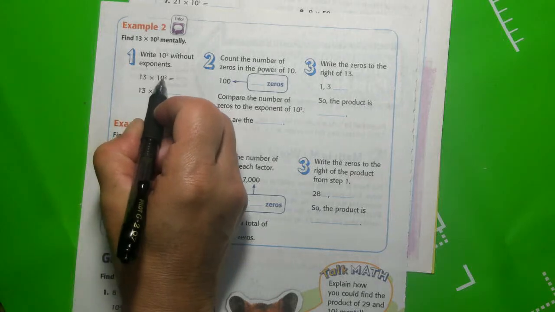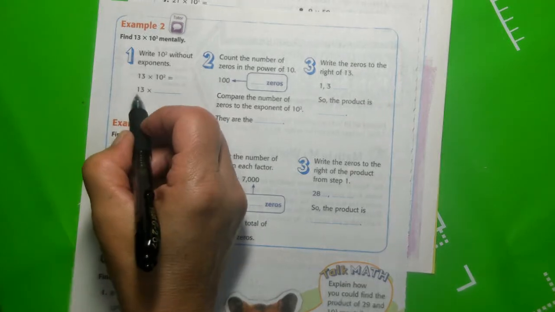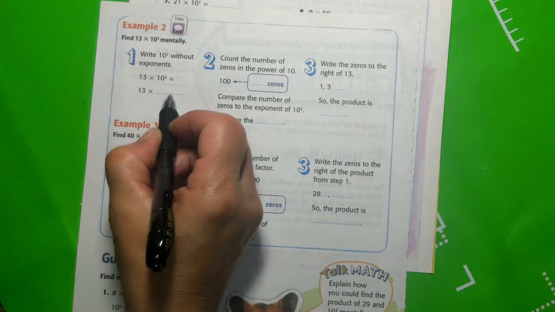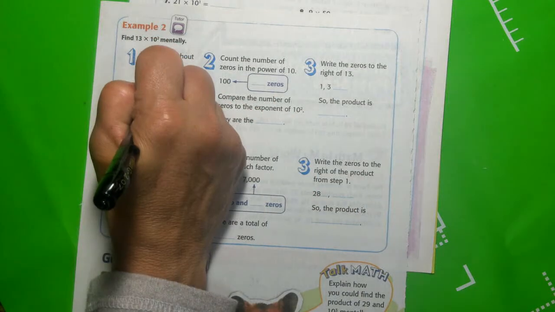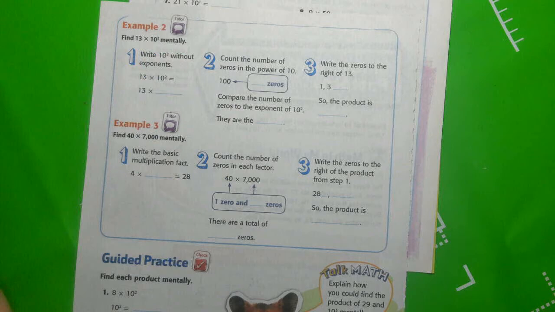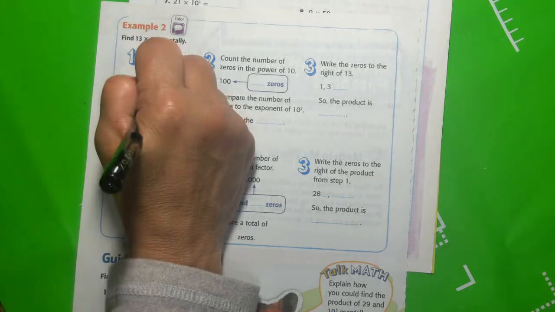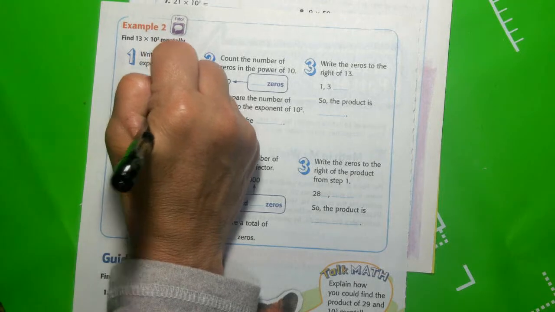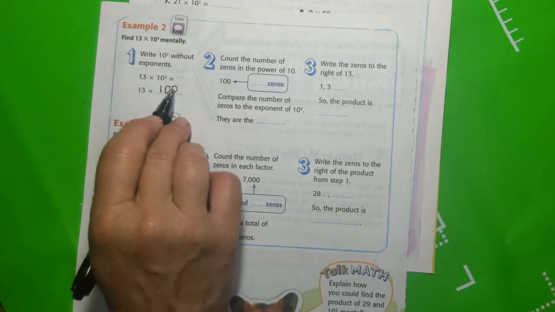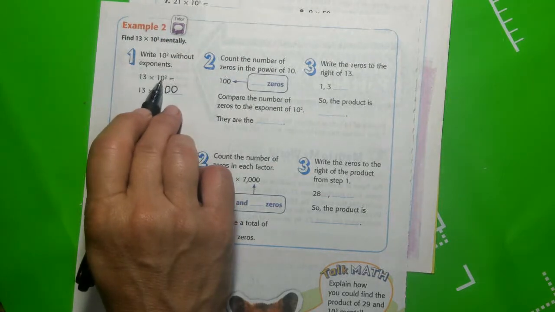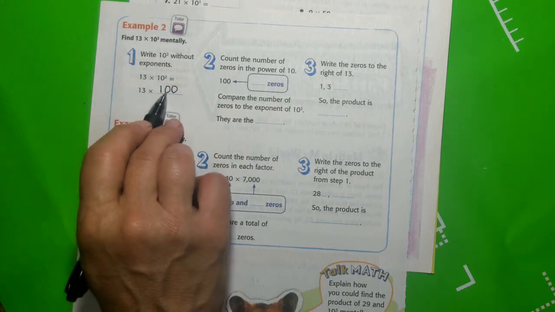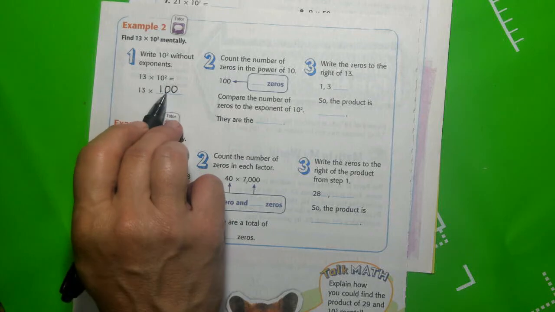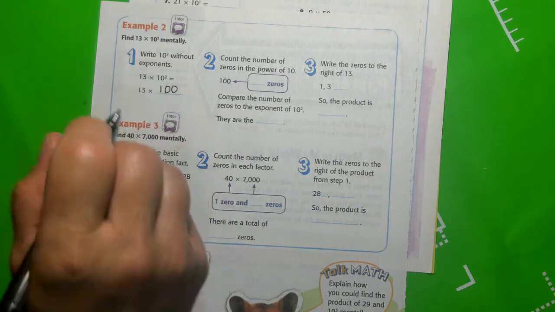13 times 10 to the second power. All right, so 13 times 10 to the second power. Hopefully you guys remember 10 to the second power would mean 10 times 10. So 13 times 100. Right, I have 2 zeros. It might be confusing here because I have a 0 plus the 2 there, but I only have 2 zeros in this number when I write it out. This 10 to the second power is the same as writing 100.